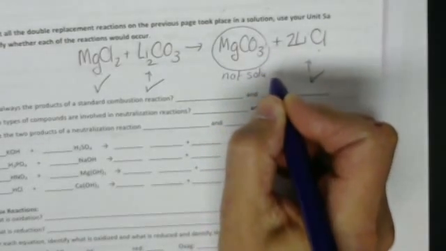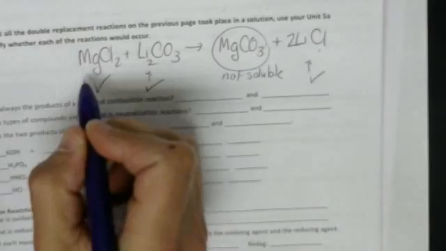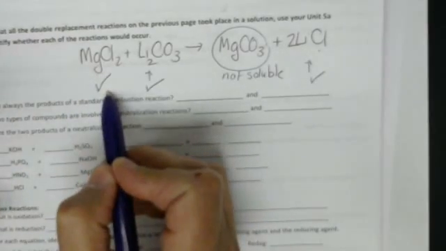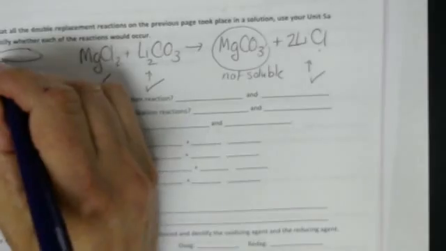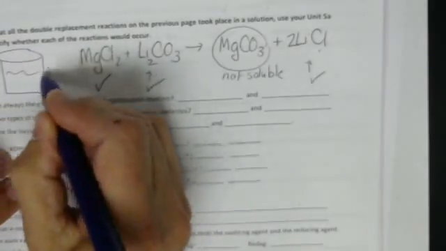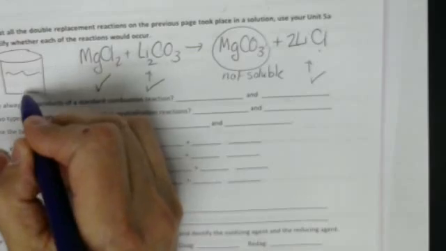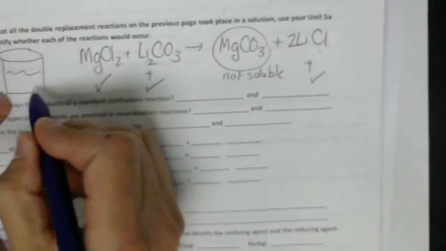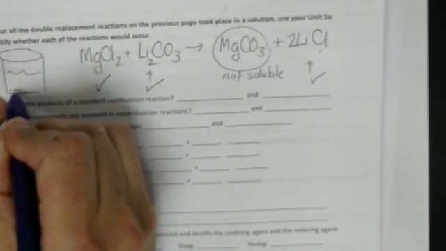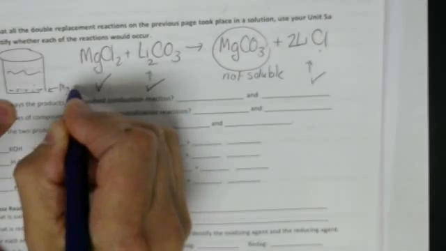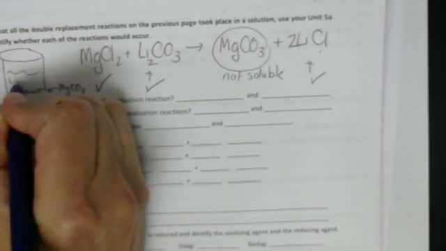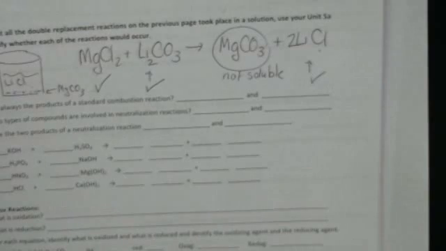So what has to be true? Well, the two reactants have to be soluble. What's this going to do? This will precipitate out. So as long as our reactants are soluble, we mix in some magnesium chloride and some lithium carbonate into this solution, they separate. We end up with this solution having lithium chloride left in it, and in the bottom, some precipitate. We'd have some magnesium carbonate while all this lithium chloride is floating around in solution. So hopefully that makes a little bit of sense.